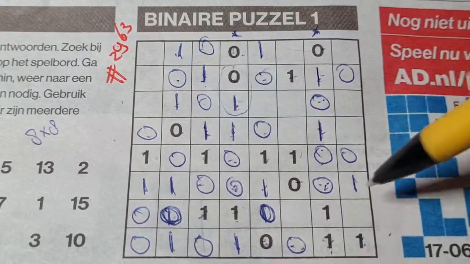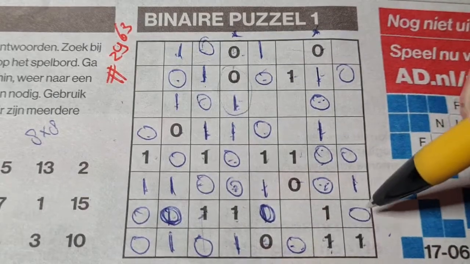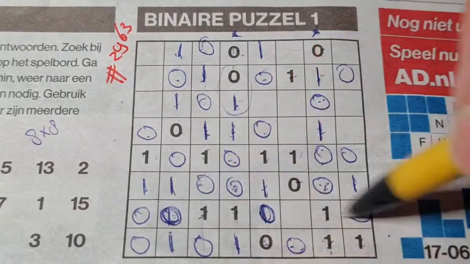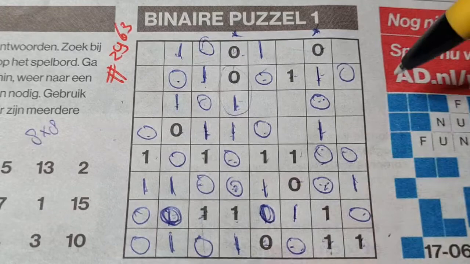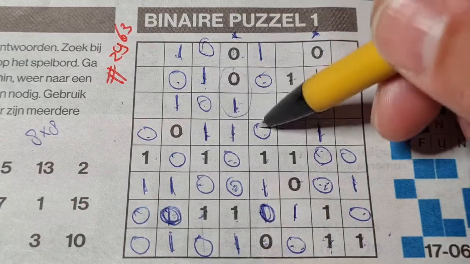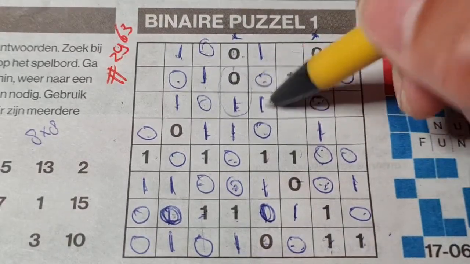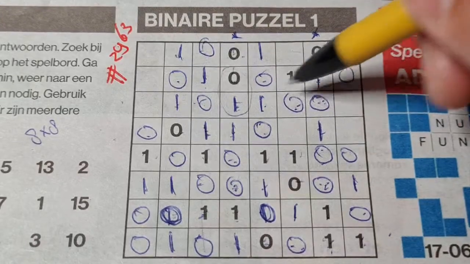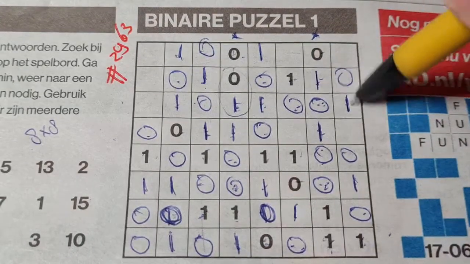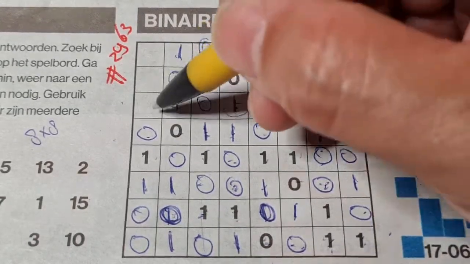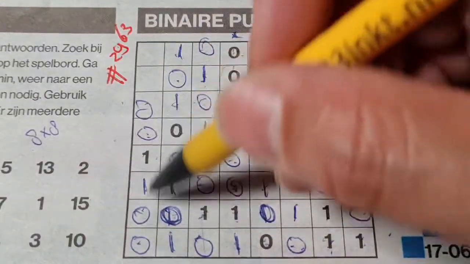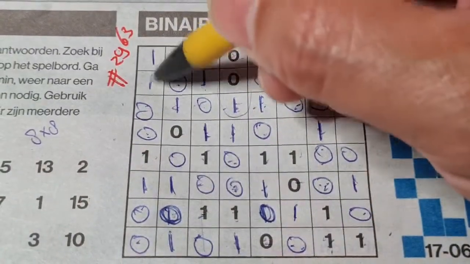Between 2 ones comes an O. Now we have 4 O's, so the rest are ones. Between 2 O's comes a 1. Double 1 here, no, there no. Double O here, 1 there 1. 4 ones we have, so the rest are O's. 4 O's we have, so the rest are ones.